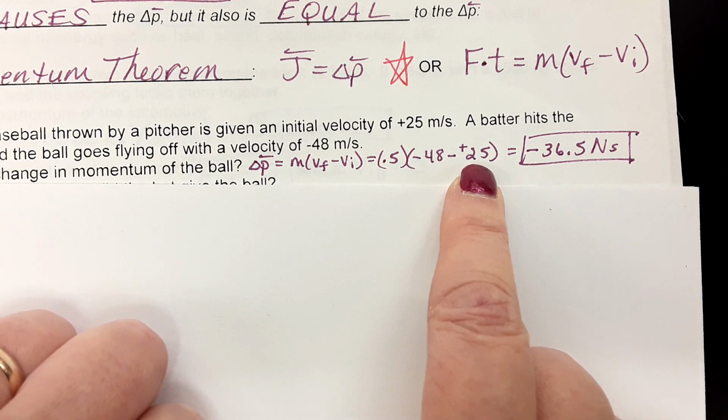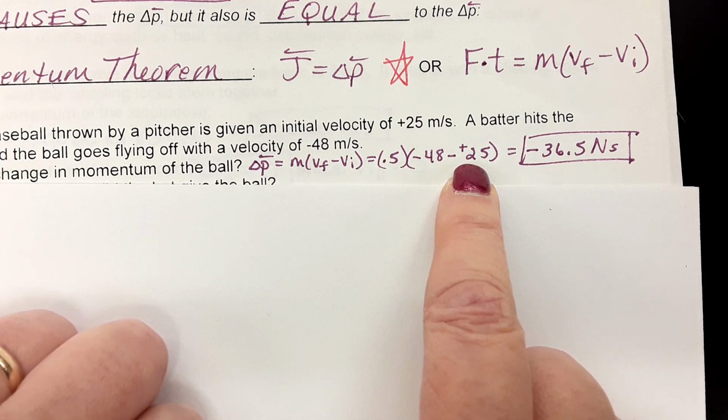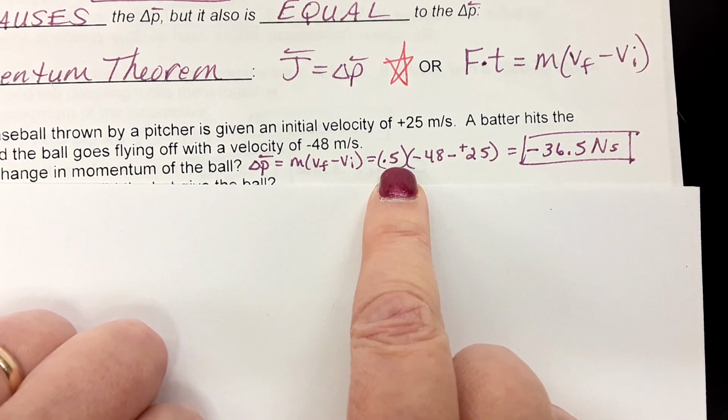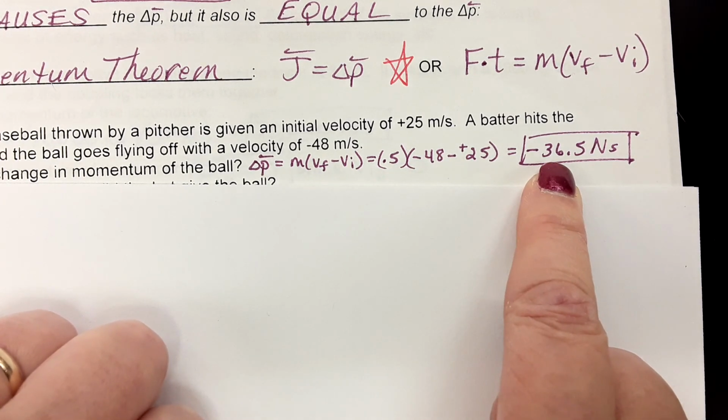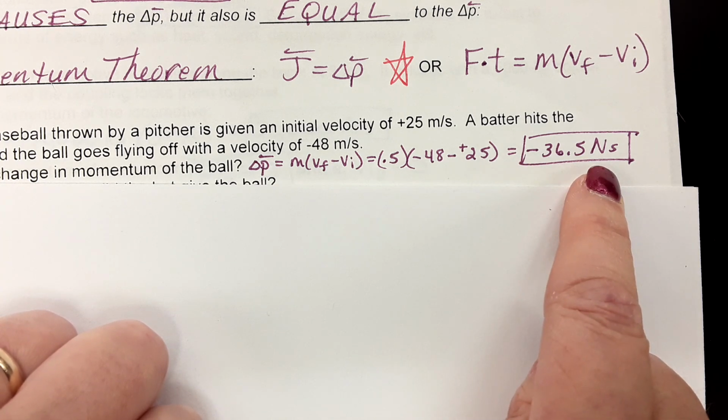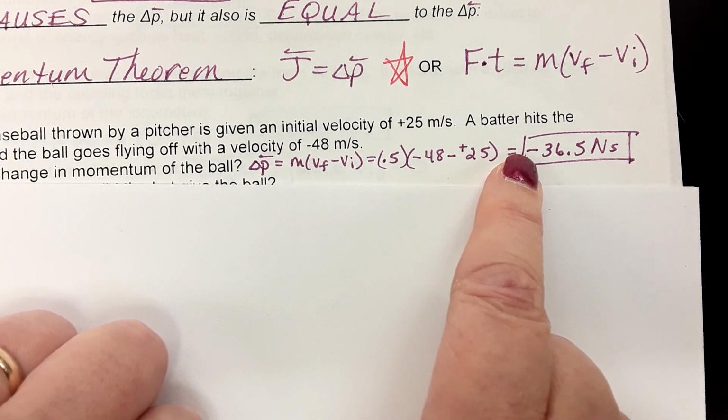So that's a much bigger change in velocity than you think, and it always will be that way if you also change direction. Now, multiply that by the mass, and we get a change in momentum of negative 36.5 Newton seconds. In other words, the change in momentum was toward the pitcher.